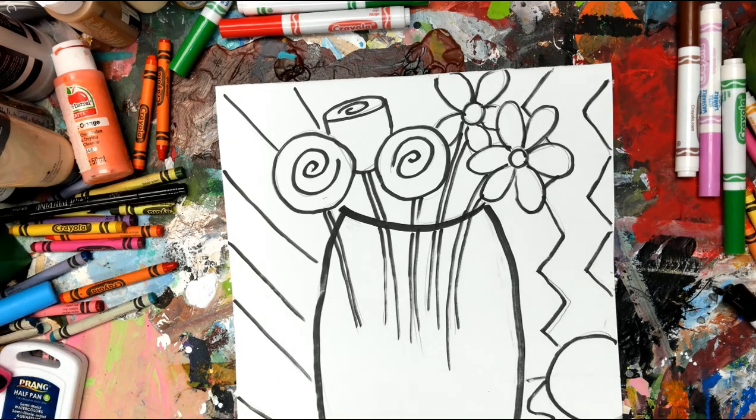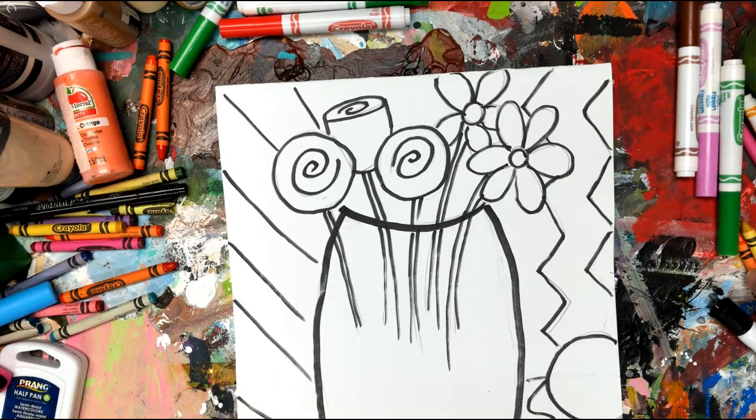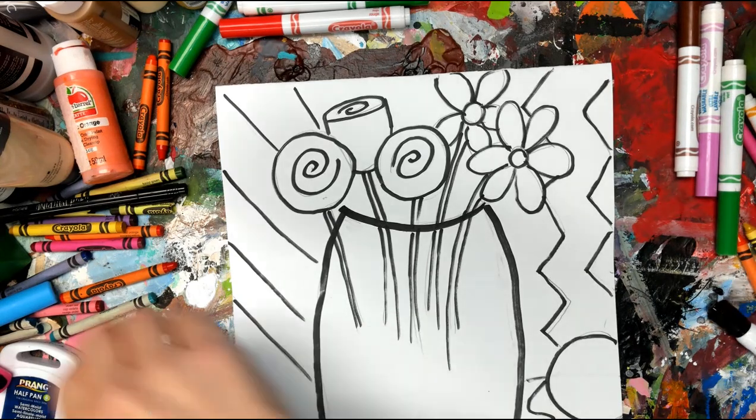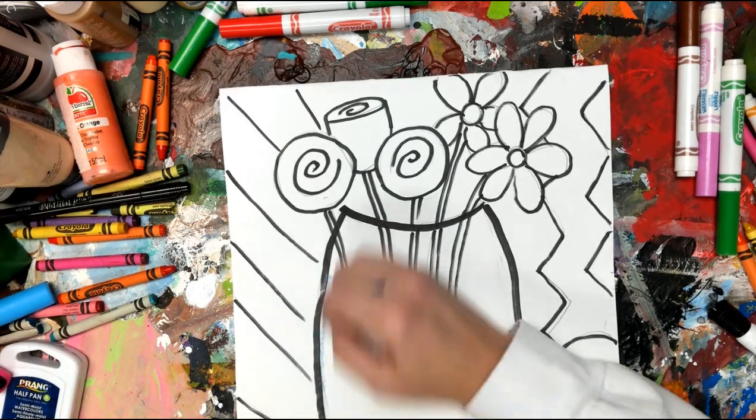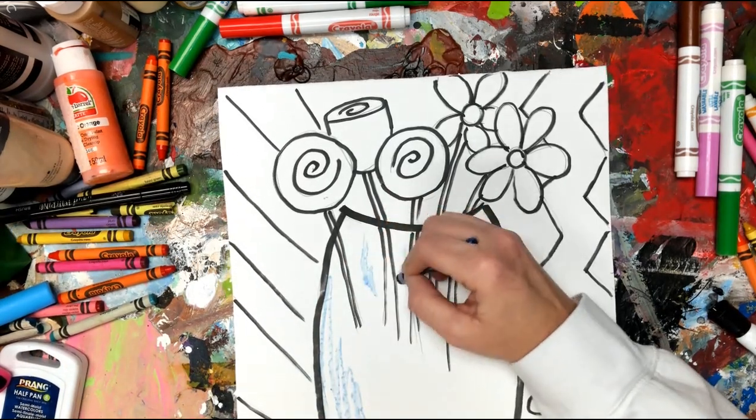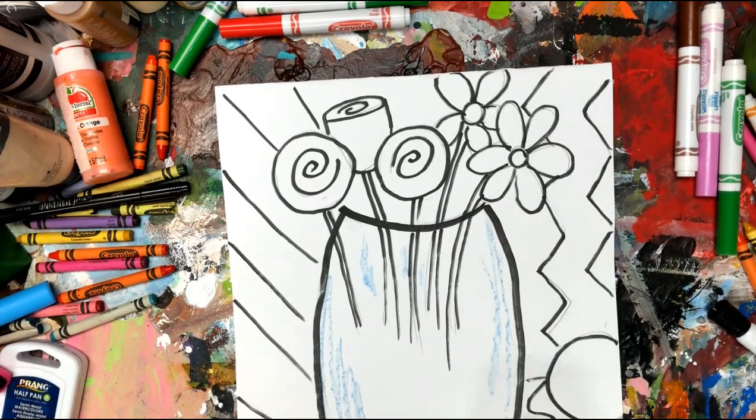So the first thing we're going to do is color with some crayons, but we're not going to fill everything in. So you're going to go in, and let's say that you wanted to do some blues and greens on your vase. You're just going to color like this. So we're just doing accent colors.